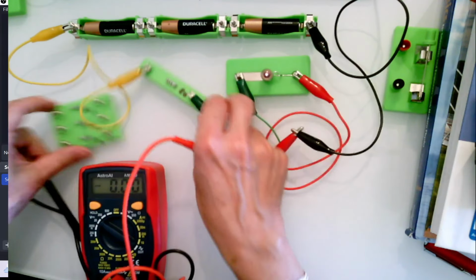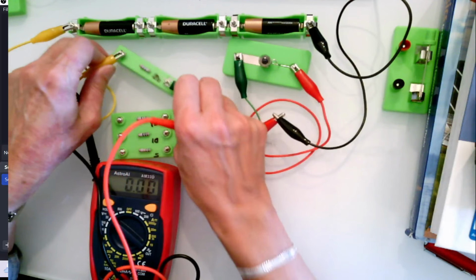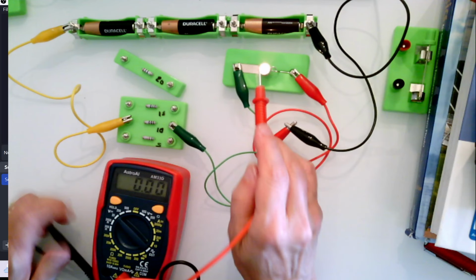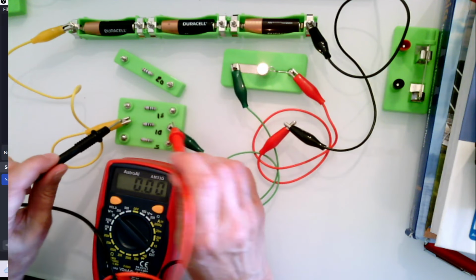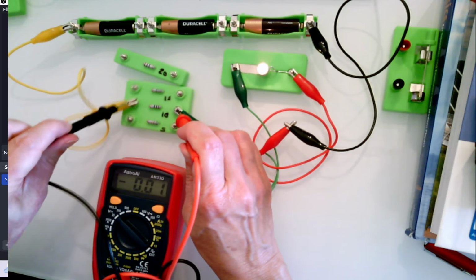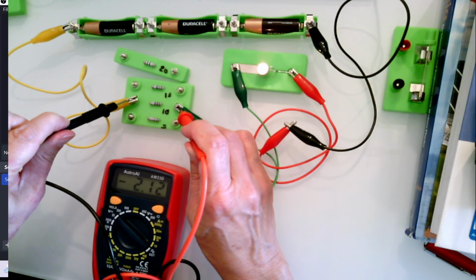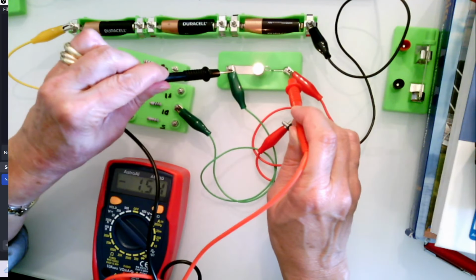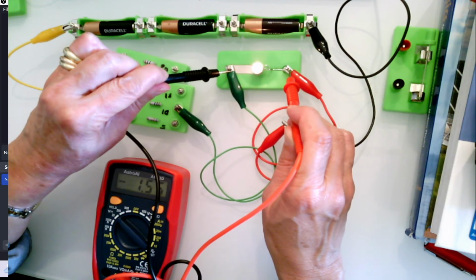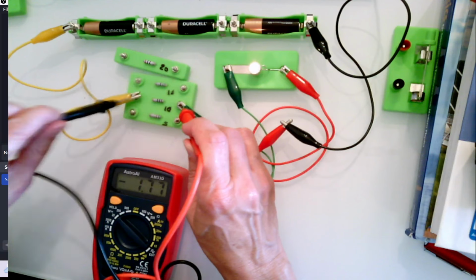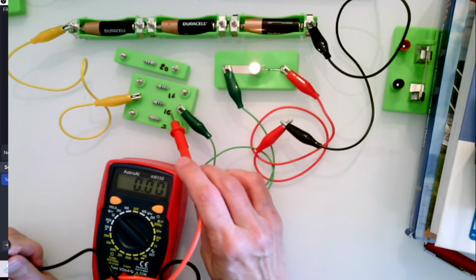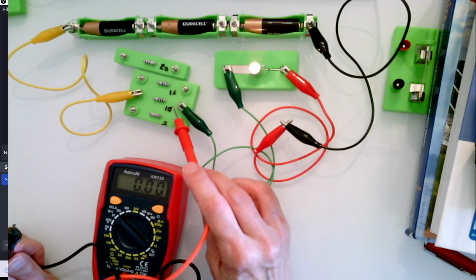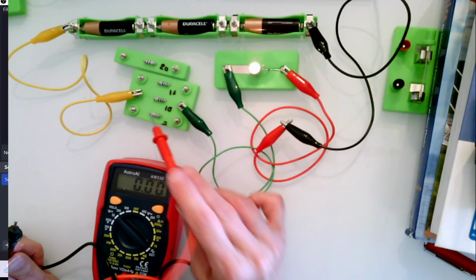So if you decrease the resistance here, not only will the current increase, but you also see you don't have that much voltage. Now I have a voltage of 2 volt across the resistor, and the light bulb also has more voltage, 1.5 volt. So the effect of adding a resistor is you decrease the current and you have more voltage drop across it.